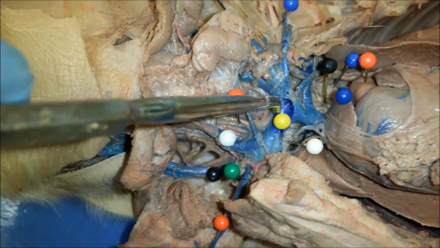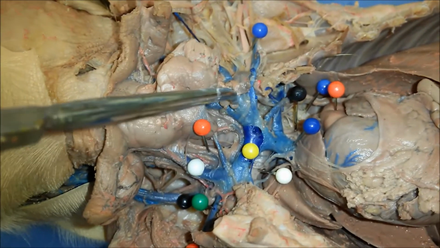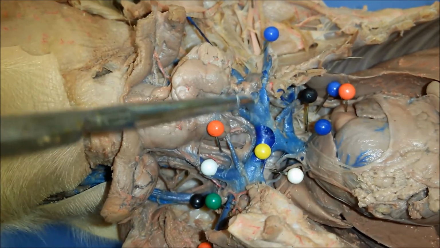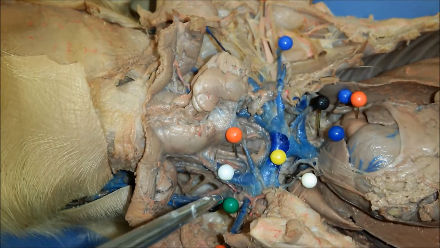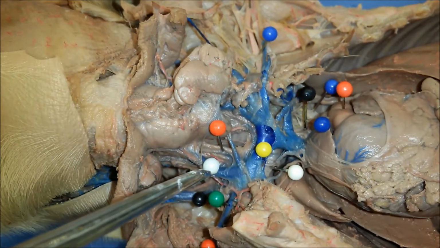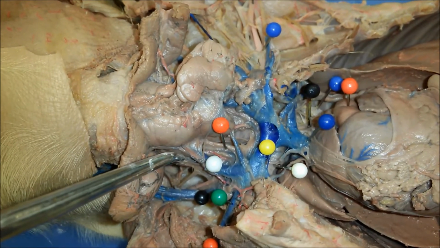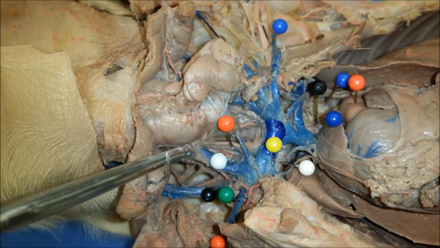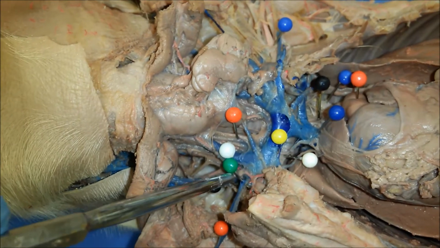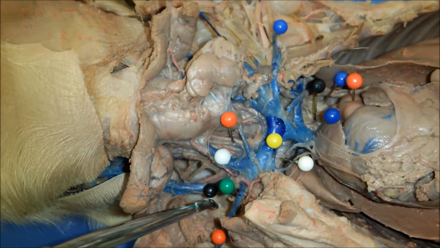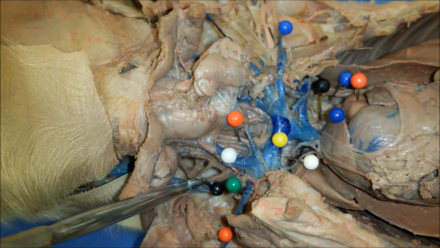So this is the right brachiocephalic vein that's labeled, but then there's also left brachiocephalic vein here. And then we have the internal and external jugular. So internal jugular here, and external jugular is going to be here with the black pin right here.